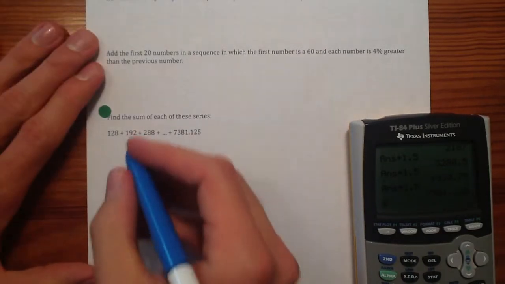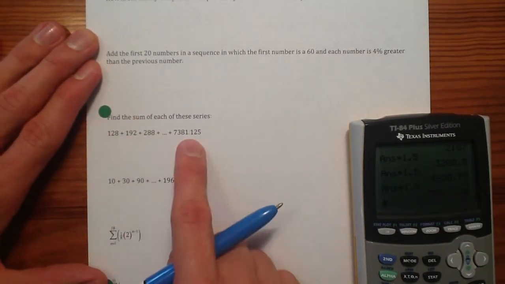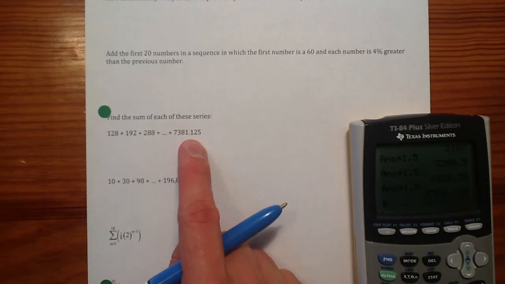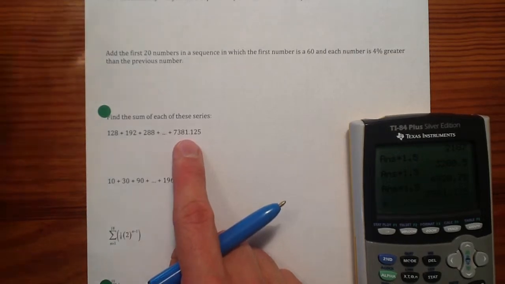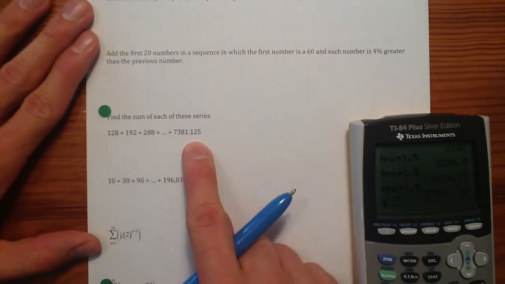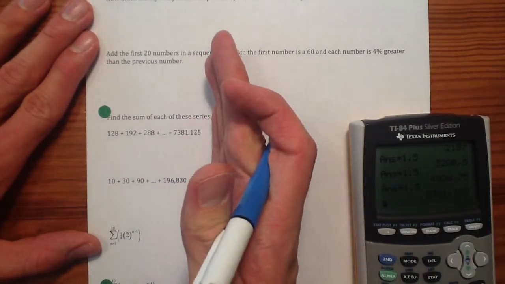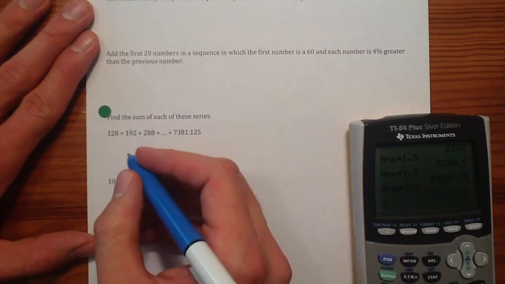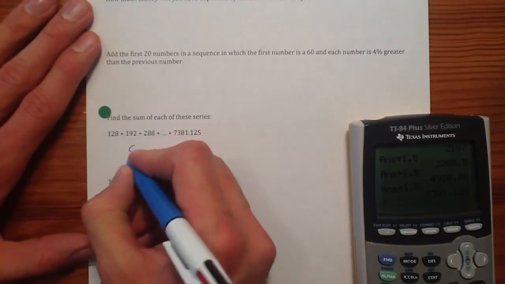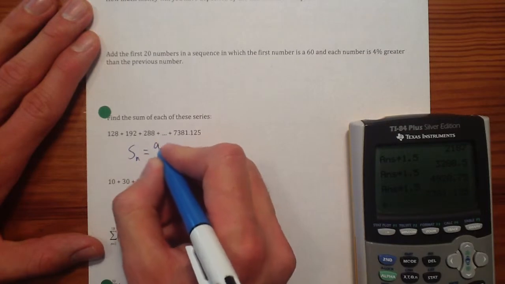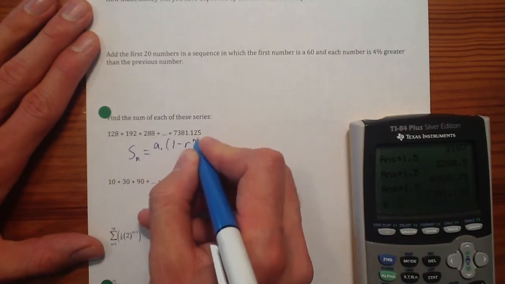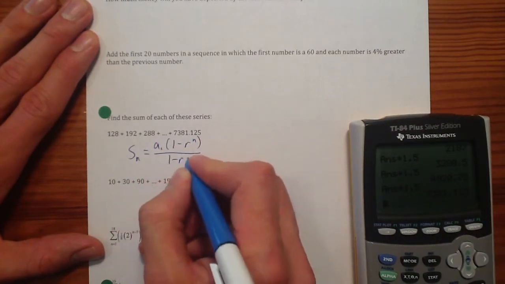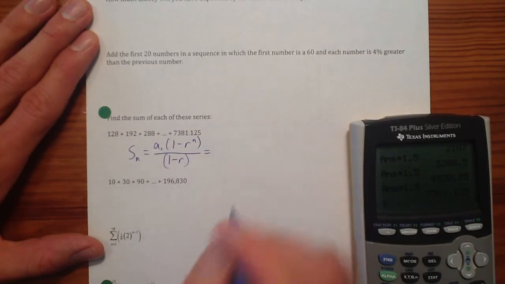We are adding a sum of a geometric sequence. So the question is, is this finite or infinite? Now we've not talked about infinite yet, and I'll go ahead and tell you we're not going to get to those quite yet, but I want to go ahead and point out the things to look for. This sequence ends. It stops right there at that one. Because it stops, it is a finite series, and here is your formula: a1 times (1 minus r to the n) over (1 minus r). Put it in parentheses for fun and for consistency.